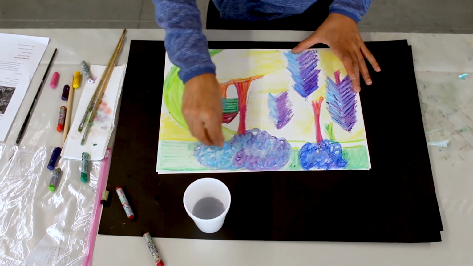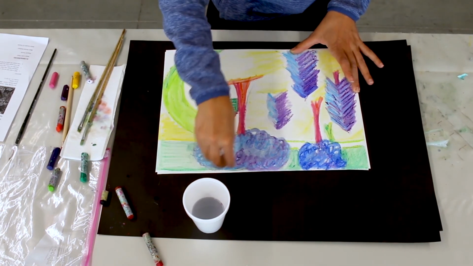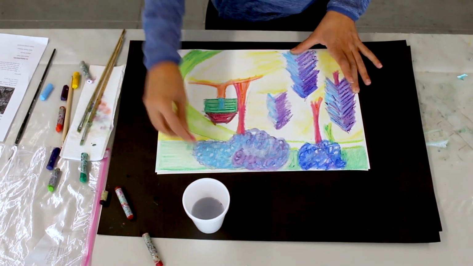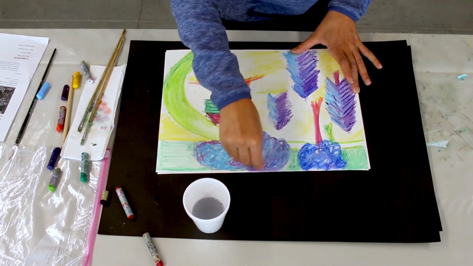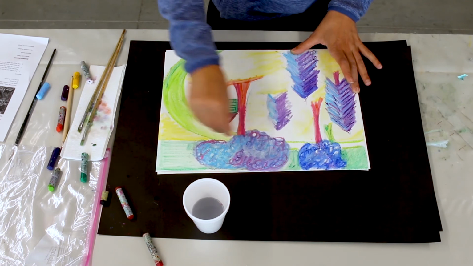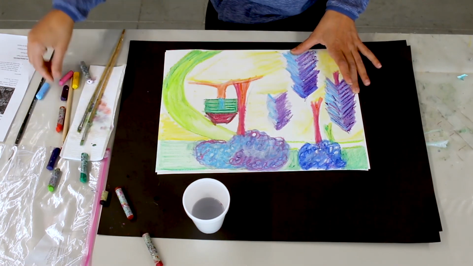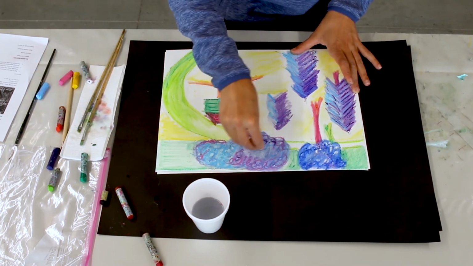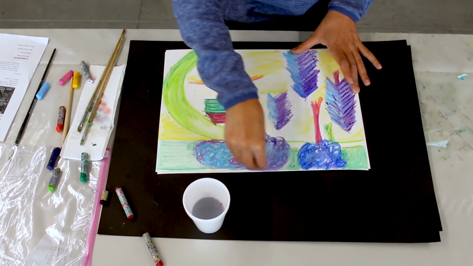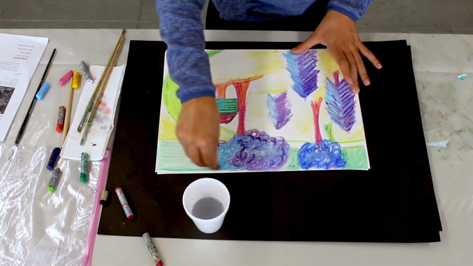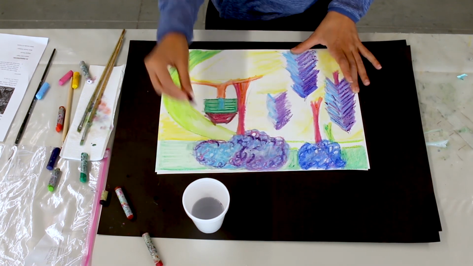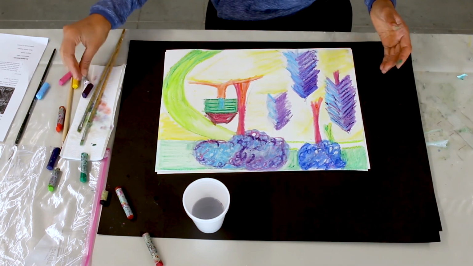This tree looks like it could use some definition, so I can add some in there. Definitely need something in here. It's looking a bit murky. And a little purple for the shadows. This dries fairly fast, but don't do this while it's still wet or it won't work as well. So you can add in a little more definition.